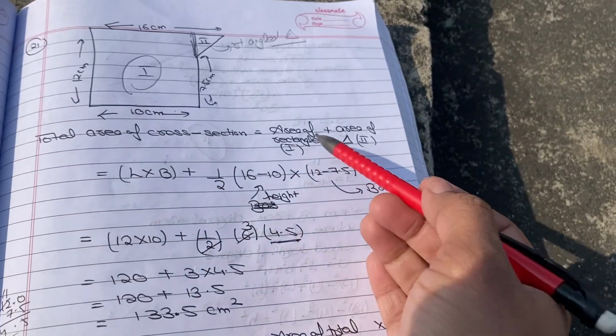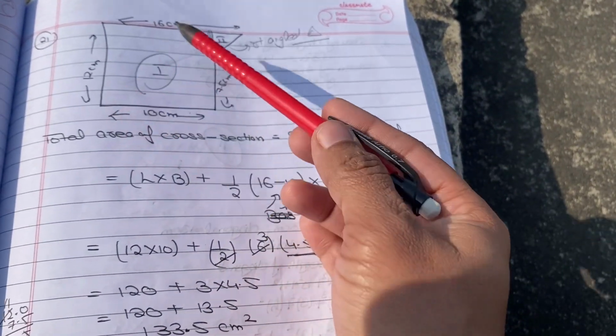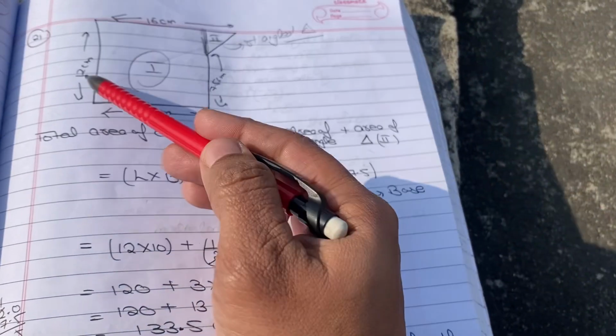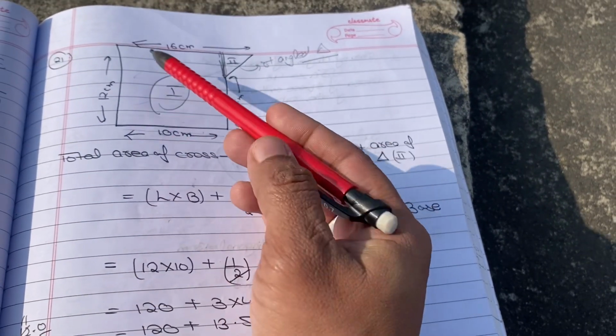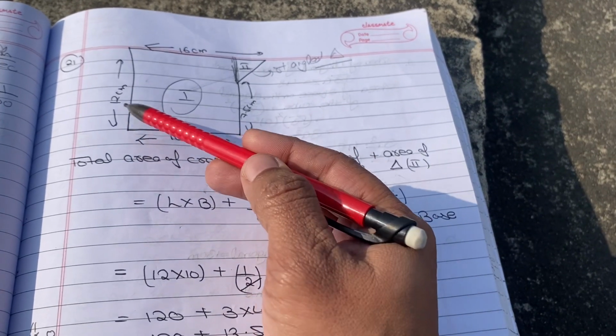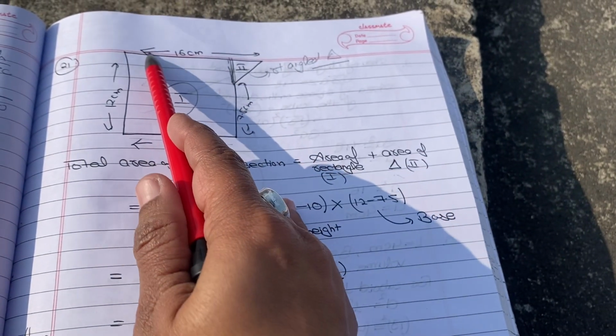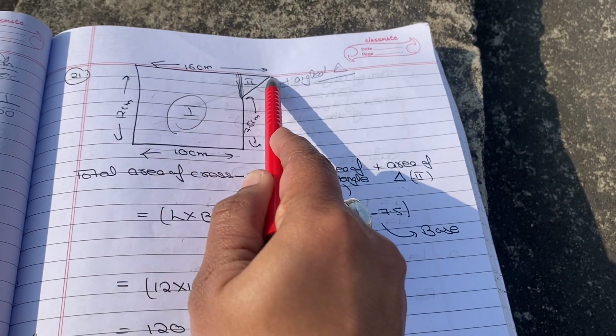So here the area of a rectangle is length into breadth. Clearly the length is 10 centimeter and breadth is 12 centimeter. Don't take it as 16 centimeter, because the entire 16 centimeter is from that to that side.